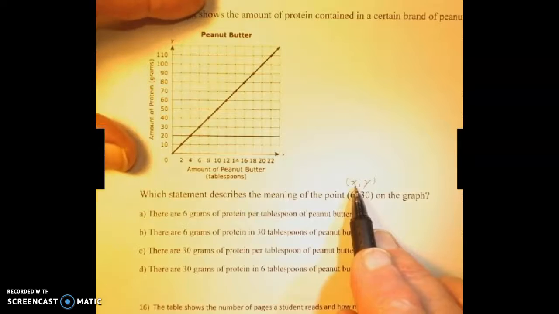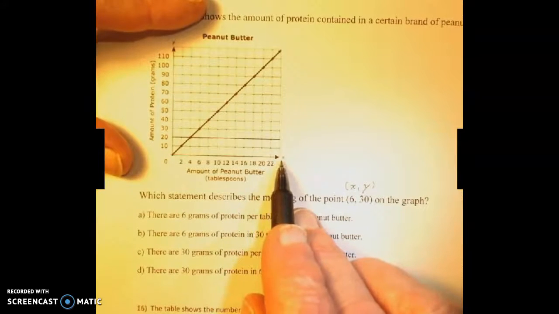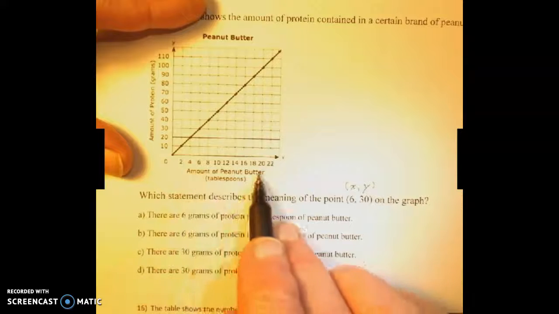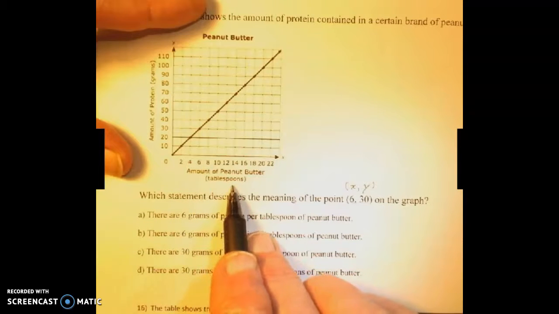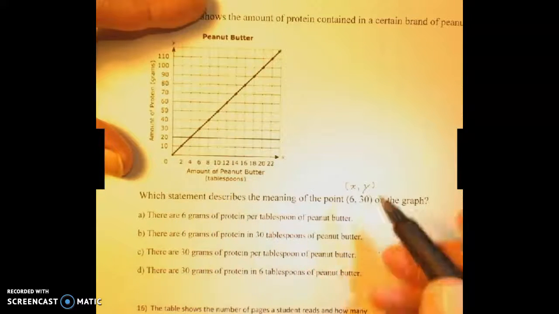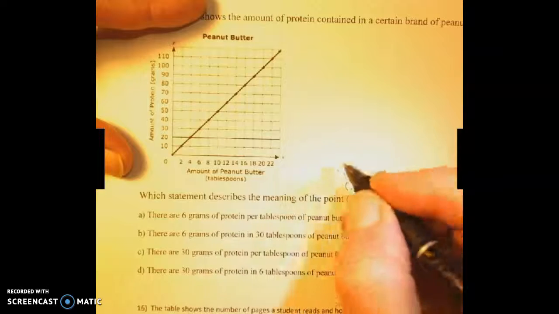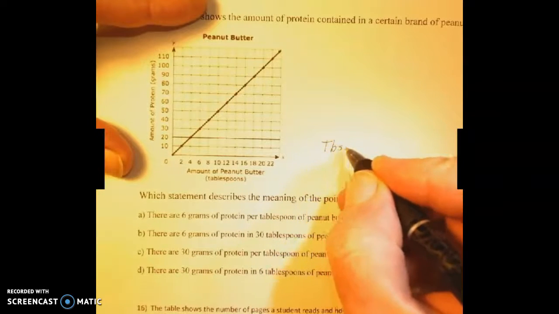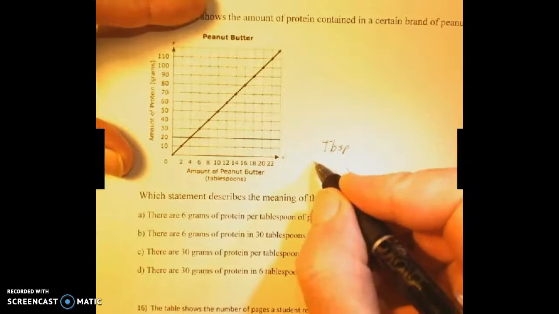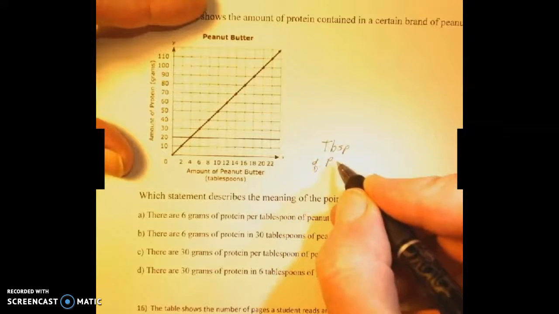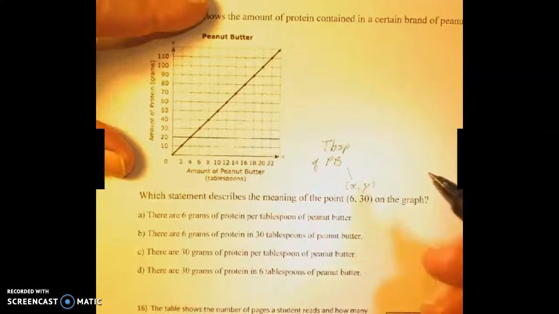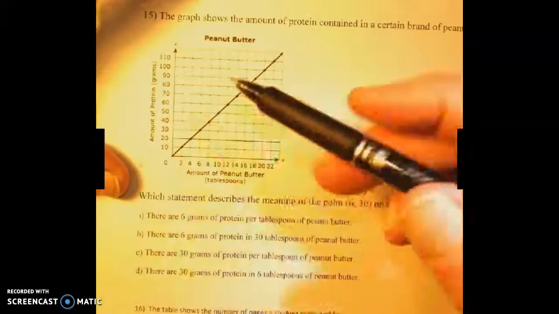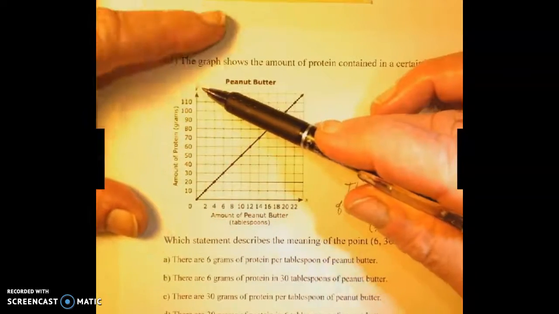If you go back to your graph, this is your x-axis. It is the amount of peanut butter measured in tablespoons. So this is tablespoons, TBSP, tablespoons of peanut butter, PB. And the y value, our y-axis is here.